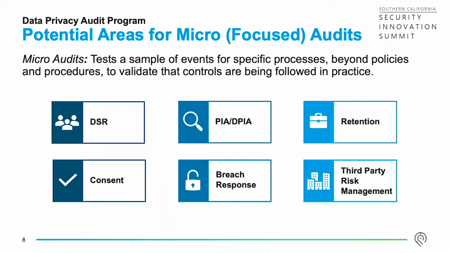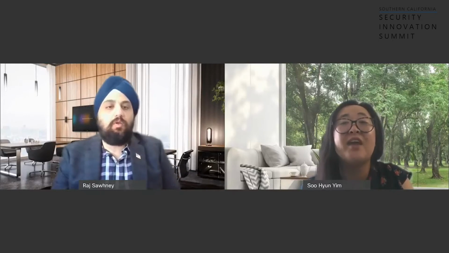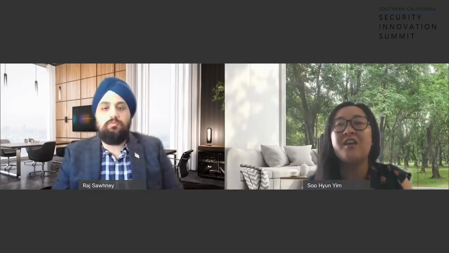2, the PIA and DPIA. Without an effective way for a company to identify changes to the company and how it impacts privacy, information in the privacy program is outdated. Like we mentioned, technology is changing rapidly. In addition, DPIA and PIA also help identify key areas of high risk to the organization to actually drive remediation.